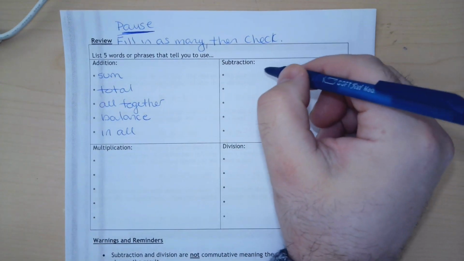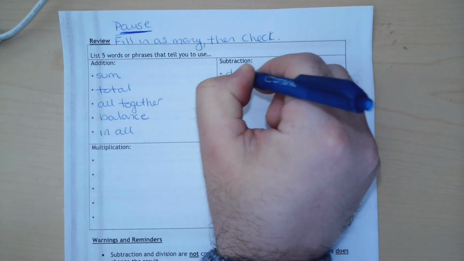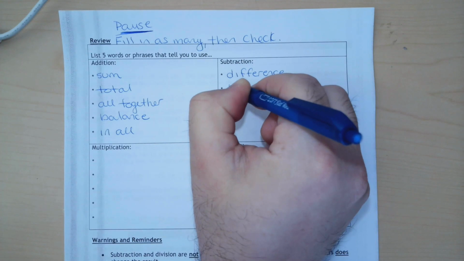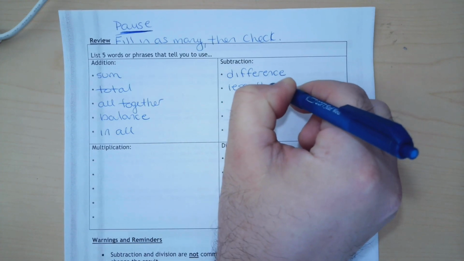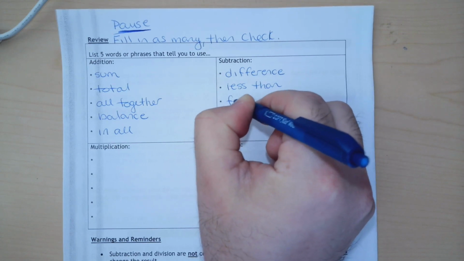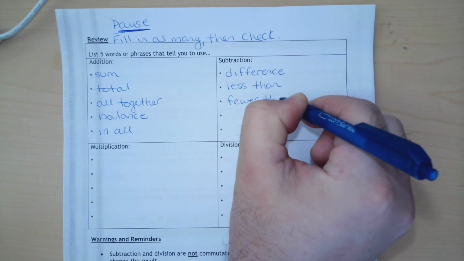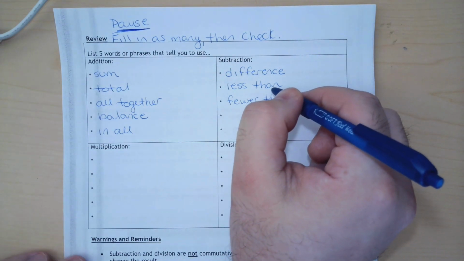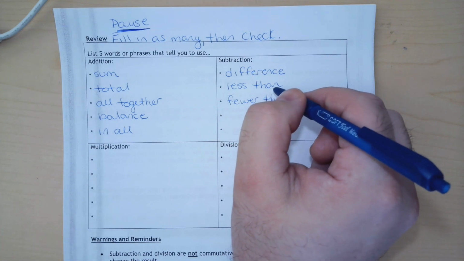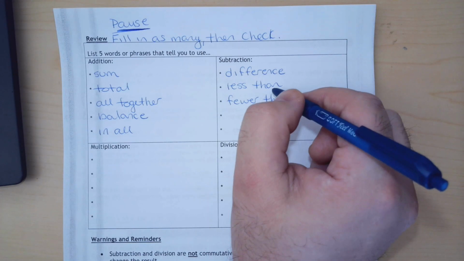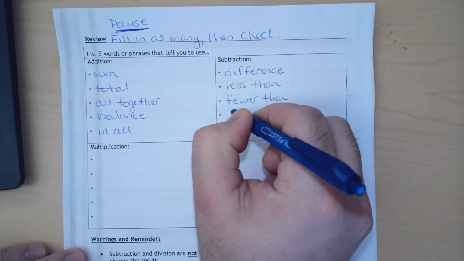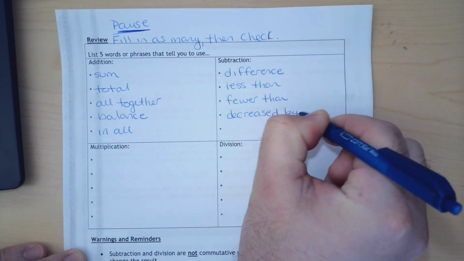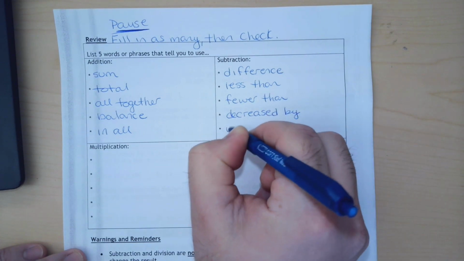For subtraction, again, you're going to have other words and you're going to add these words in. So you're going to have difference, less than, decreased by, and withdrawn.